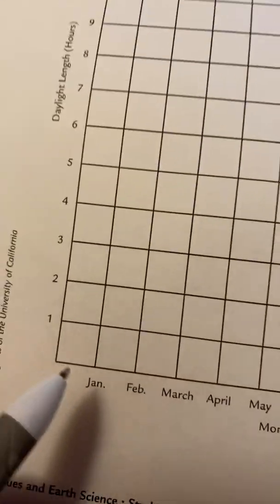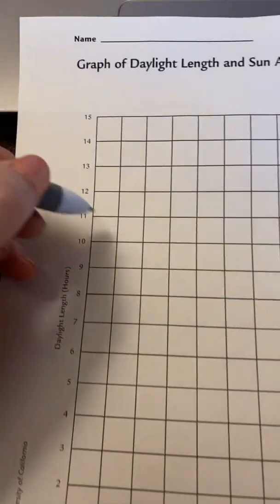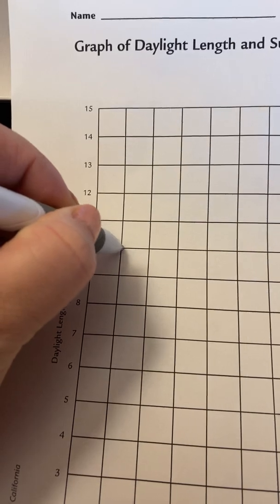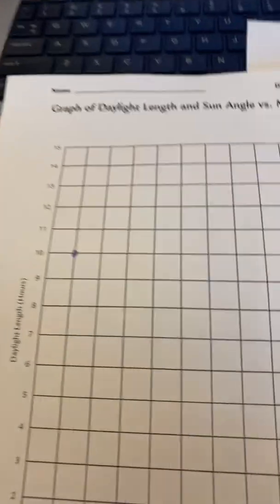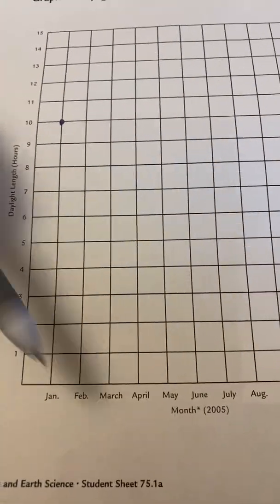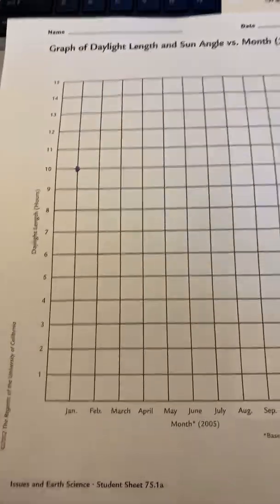So, January, 10 hours. And we are doing what type of graph? A line graph, because this is change over time. Months is time, and when you're showing change over time, you always do a line graph.